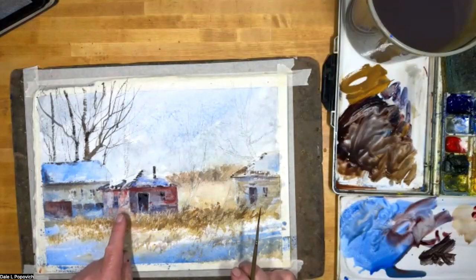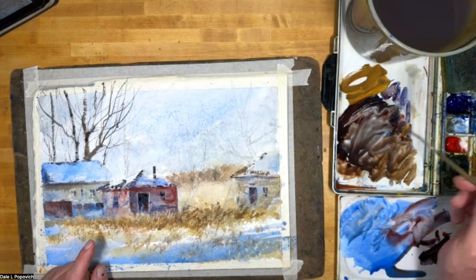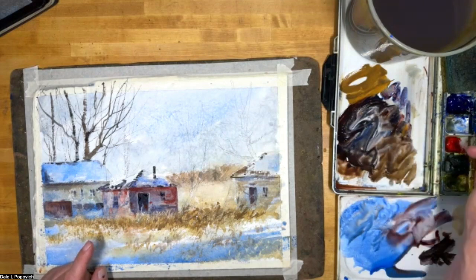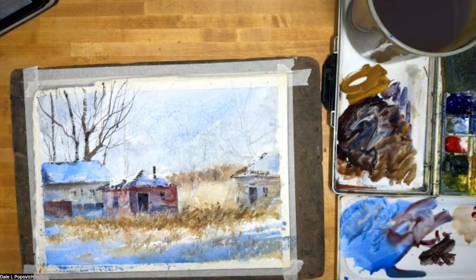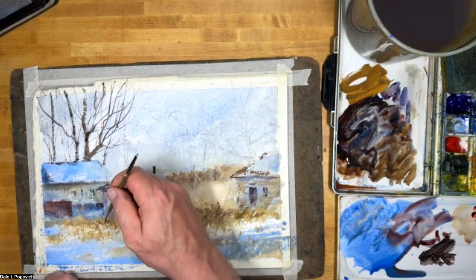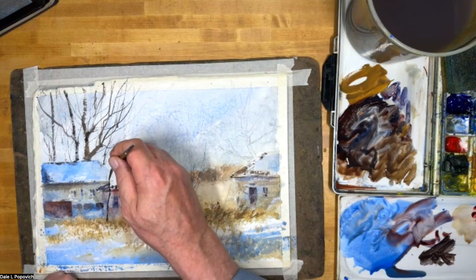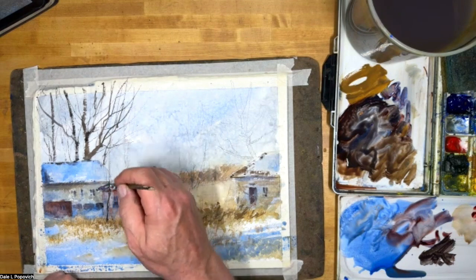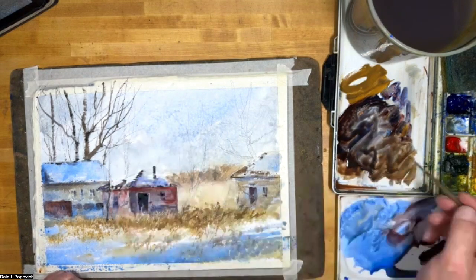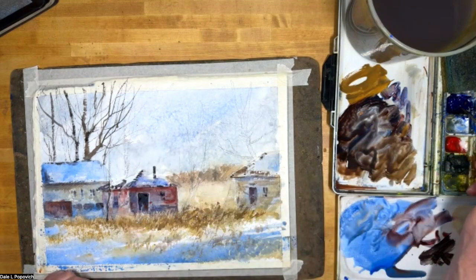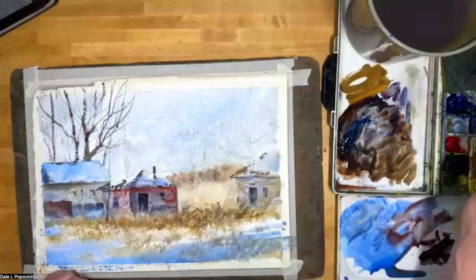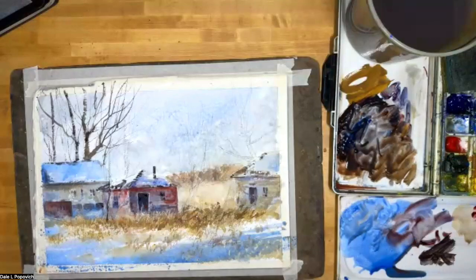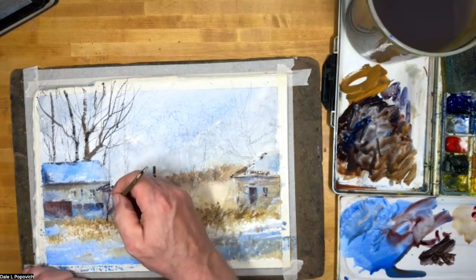Now, I'm going to come out front here where I have some of the, I don't know what you call saplings or whatever, overlapping this building. And I'm going to start with this. So I have a darker combination of color of adding more ultramarine blue to the burnt sienna and the brown madder.